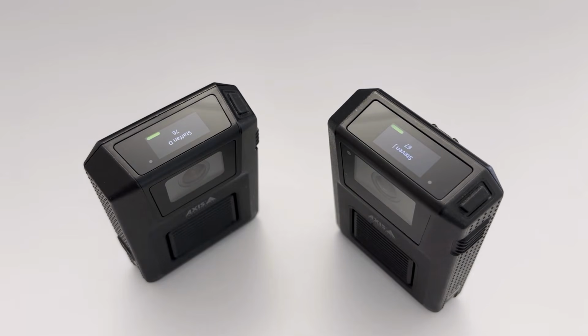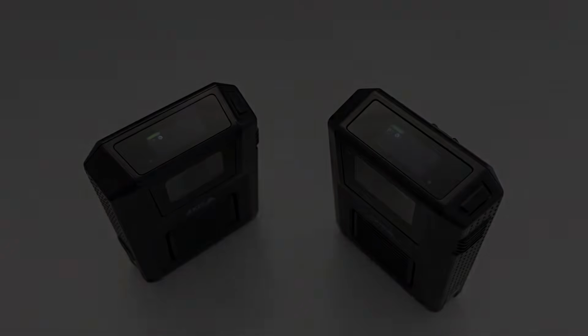Being able to confirm the assigned user directly on the camera helps avoid mix-ups and saves time. After a break or shift change, the user can quickly verify that they are picking up the correct camera.